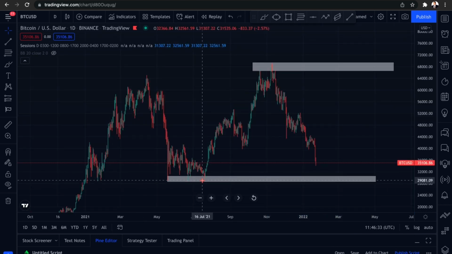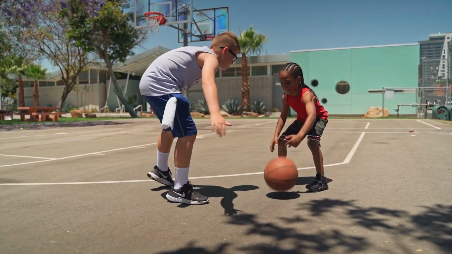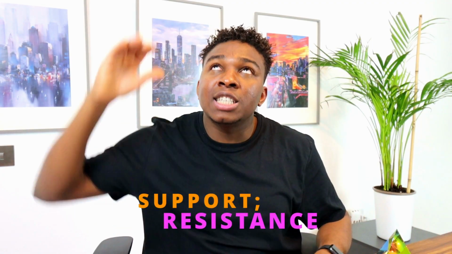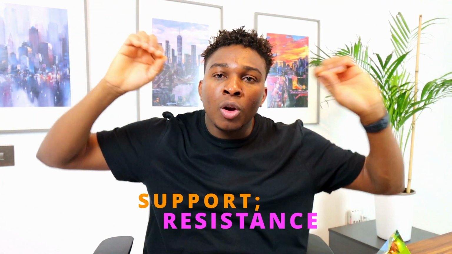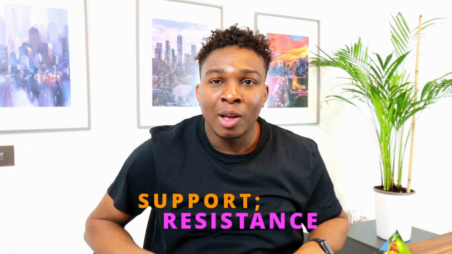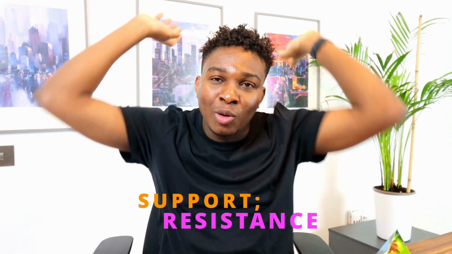Support is like your ground floor. Anything that bounces on it will bounce back. If you drop a ball on the ground floor, it will bounce back. And resistance is like a ceiling. If you throw a ball on your ceiling, it will bounce back. Of course, if your ceiling is concrete. But if it's not concrete, the ball can go away.